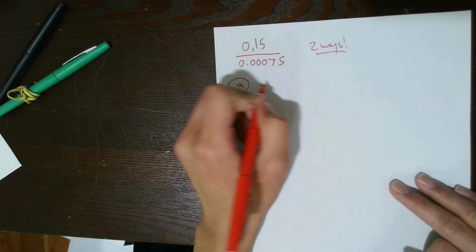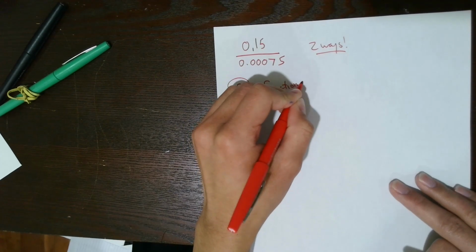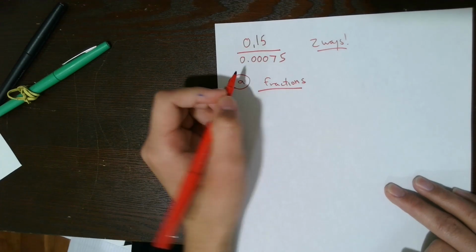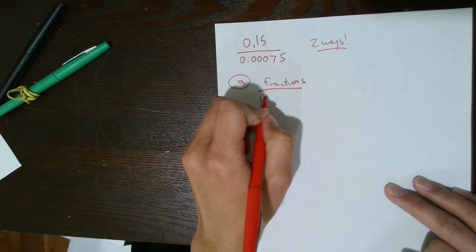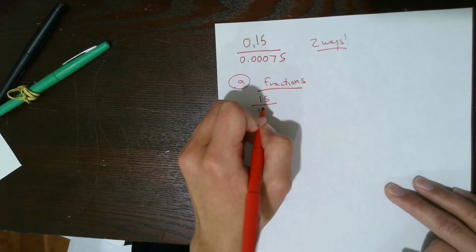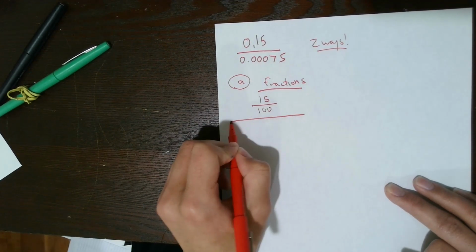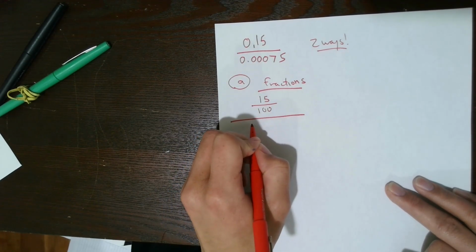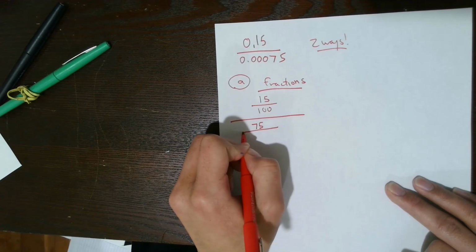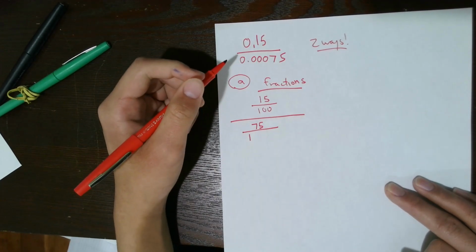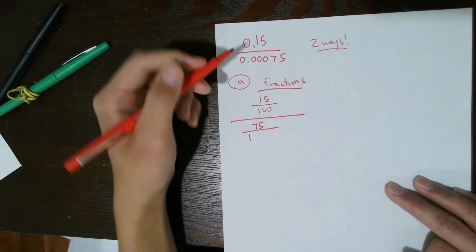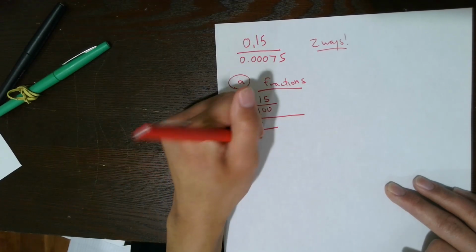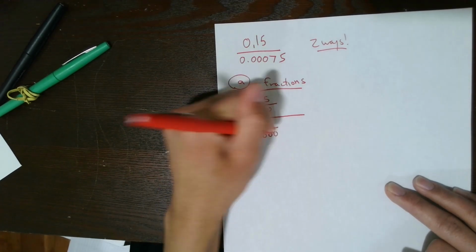The first way is to use fractions. Remember, that's the very first trick that we learned. So we're going to convert both of them to fractions. So 0.15 is going to turn into 15 over 100 divided by this one turns to a fraction. So remember how we convert decimals to fractions. We write the number, divide by, we put a 1 in the denominator, and we count how many digits after the decimal point. 1, 2, 3, 4, 5 digits. And that tells us the number of zeros that come after the 1.